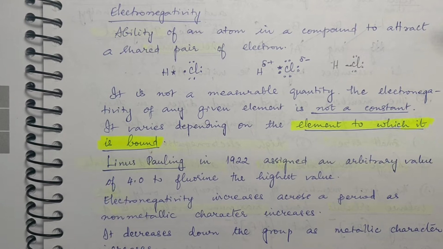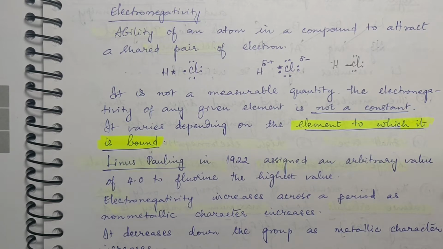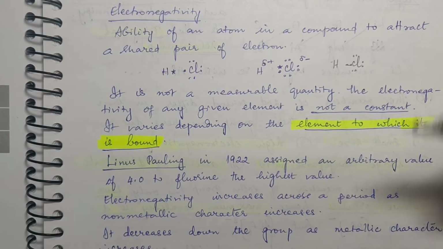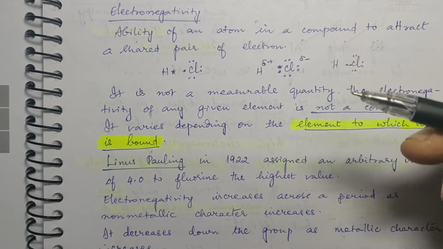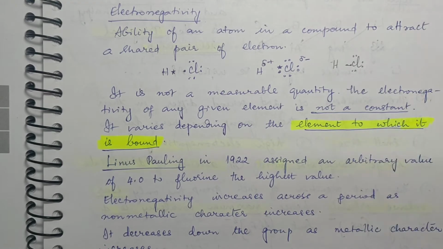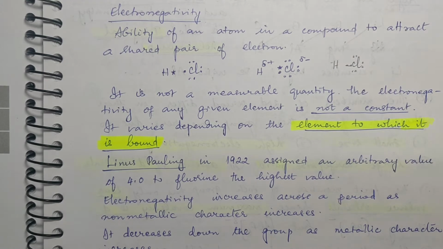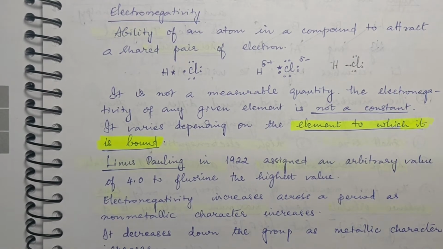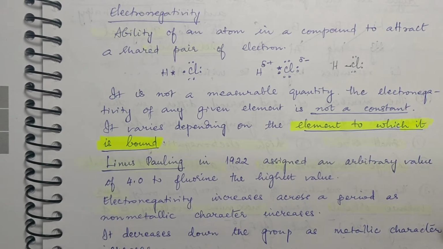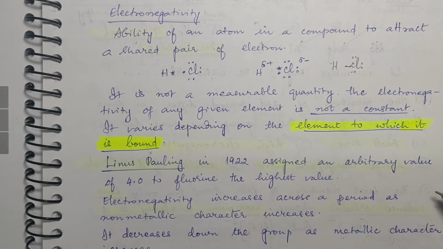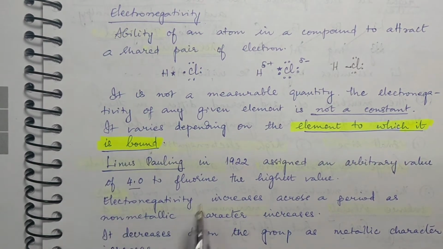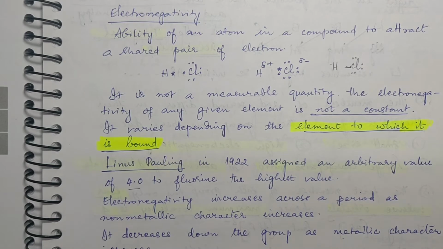Now this electronegativity is not a measurable quantity because it depends on the atom with which it is bound. So you cannot say exactly, you don't have any sort of value for that. Still, Linus Pauling in the year 1922 assigned arbitrary values for different atoms for electronegativity, and he assigned a value of 4 to fluorine, that is the highest value.